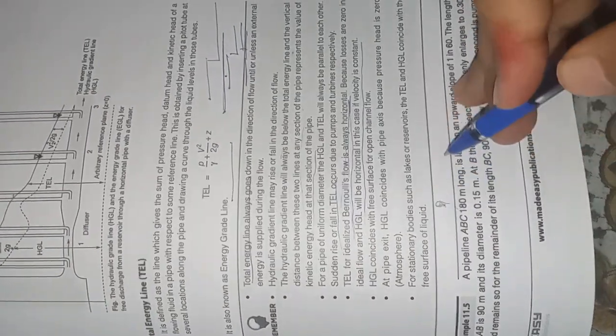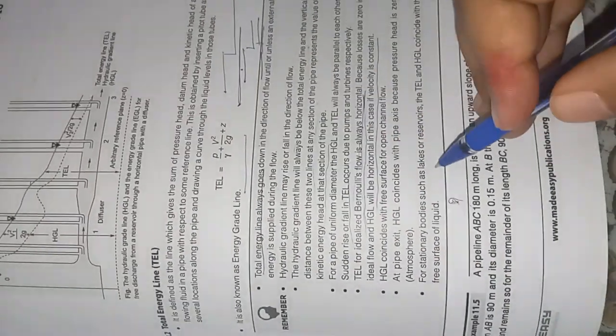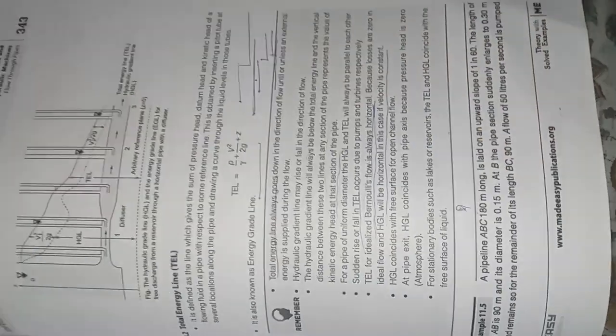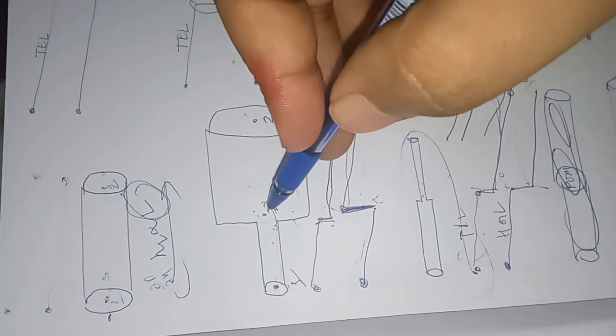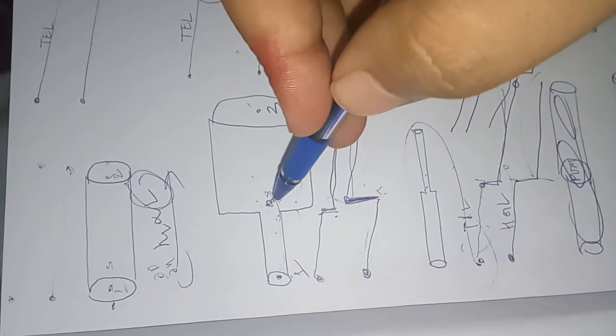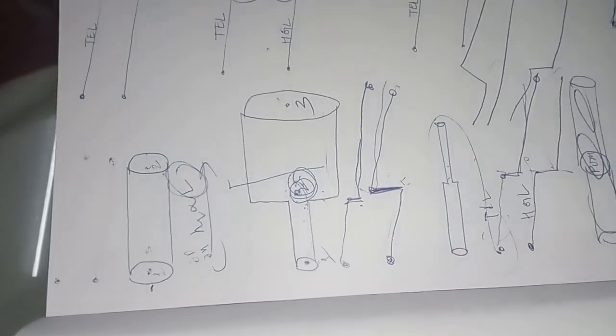P can change in the direction of flow even in Bernoulli flow due to changing diameter and velocity. Like in a sudden expansion or contraction: at this point the velocity decreases suddenly, so pressure will increase even in Bernoulli flow.